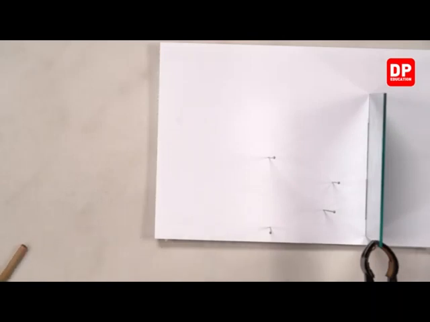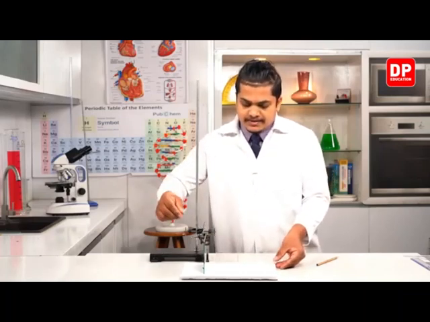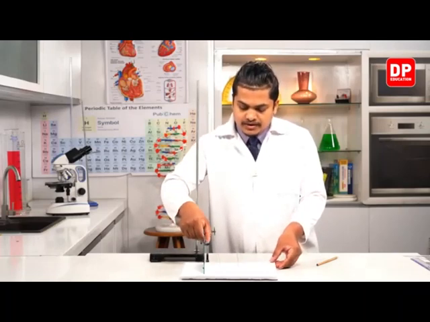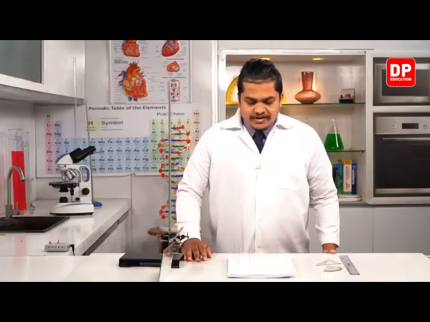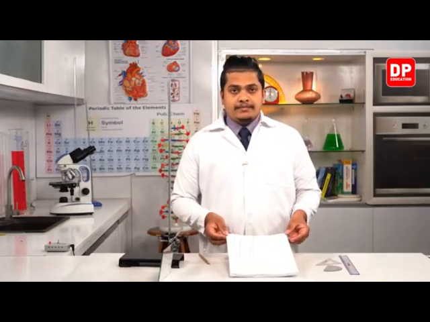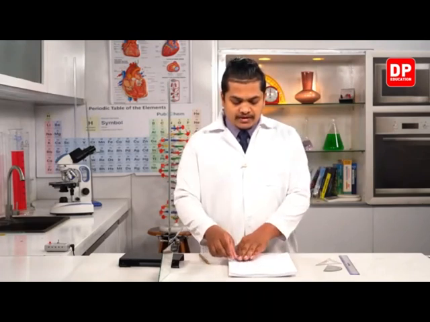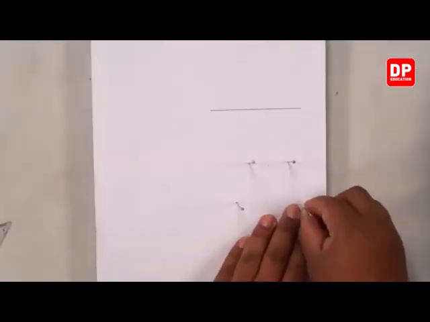Remember, when you are taking this out, it's very important not to move these pins, otherwise the straight line will not be accurate. Okay? So we'll take this out and draw the diagram. My dear children, now this is our board that has the pins. So I'm going to gently remove these pins.